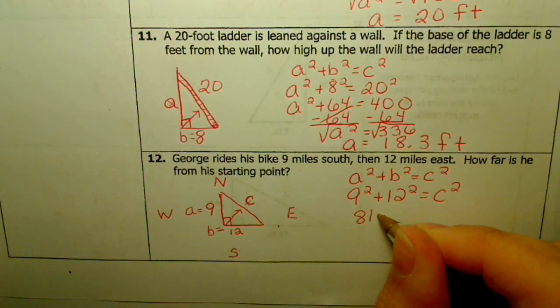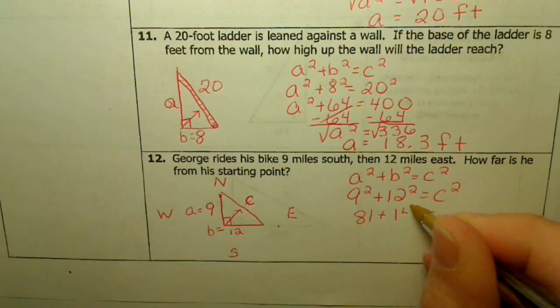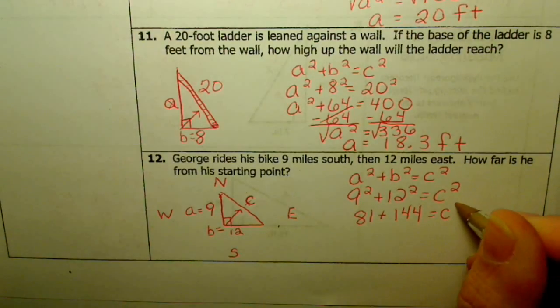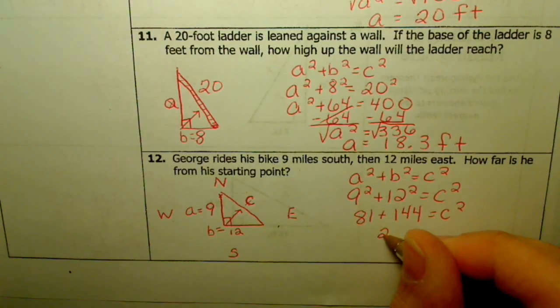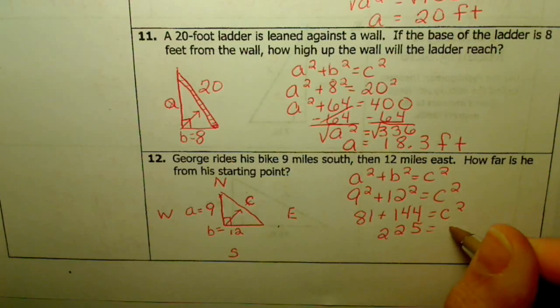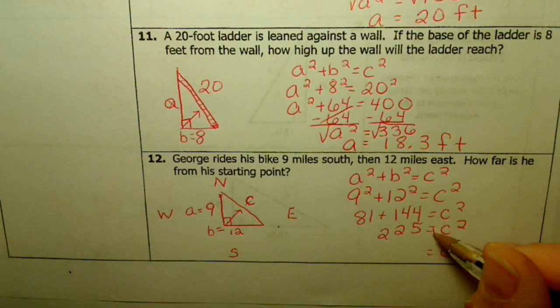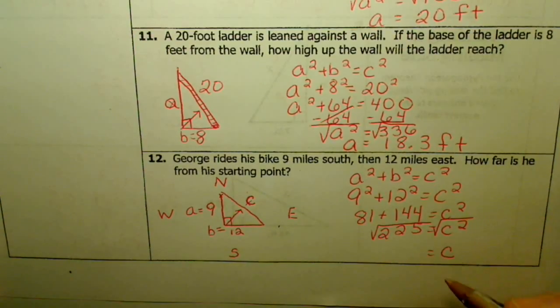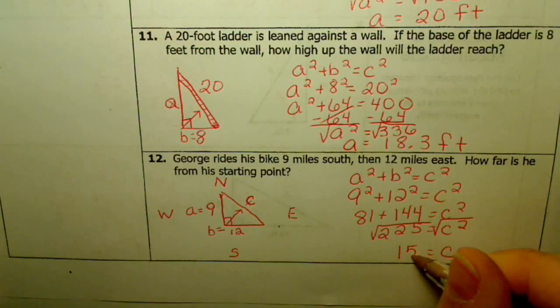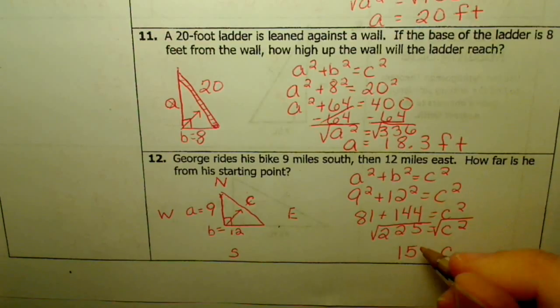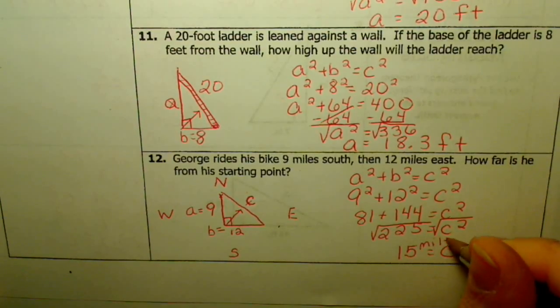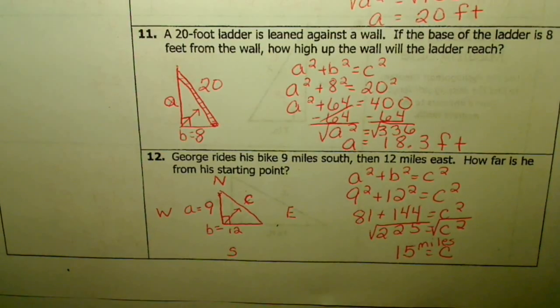9 squared is 81. 12 squared is 144. Just bring that down. Add those two together. We want to know C, not C squared, so we're going to find the square root of both sides. And that gives me 15, and it's in miles. And that is the Pythagorean theorem.